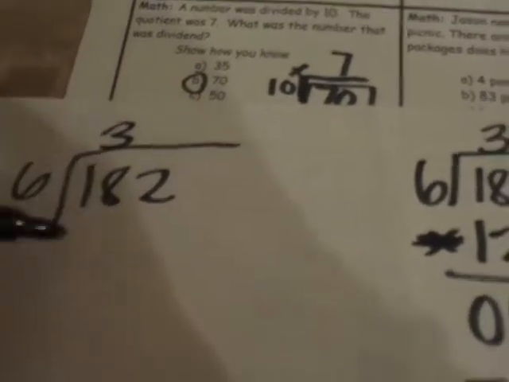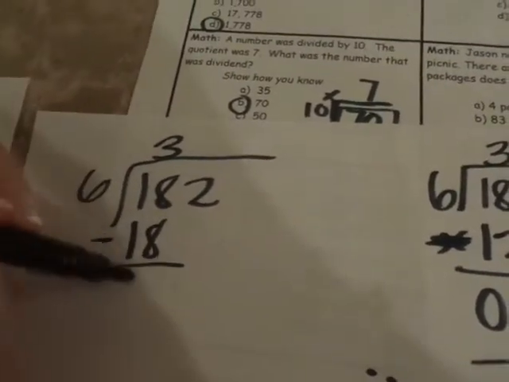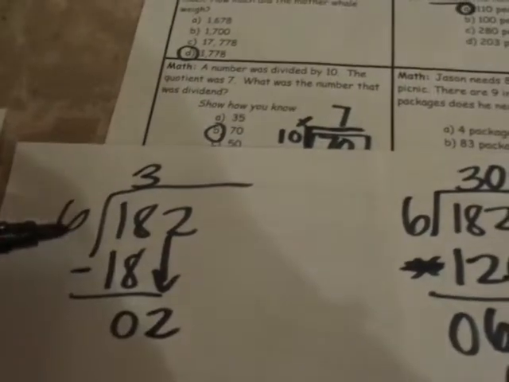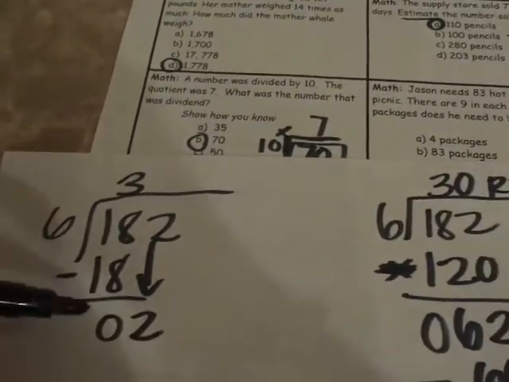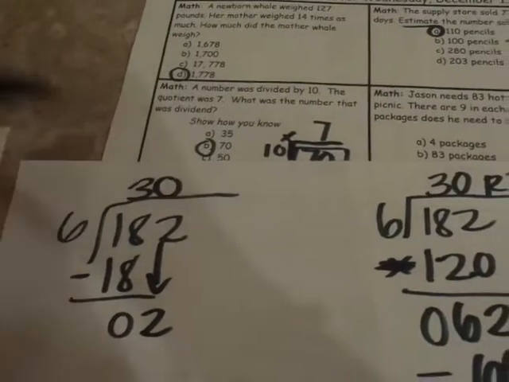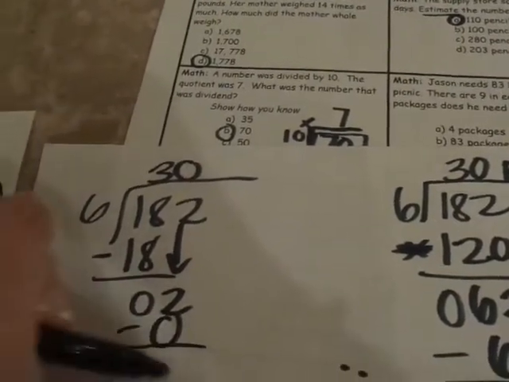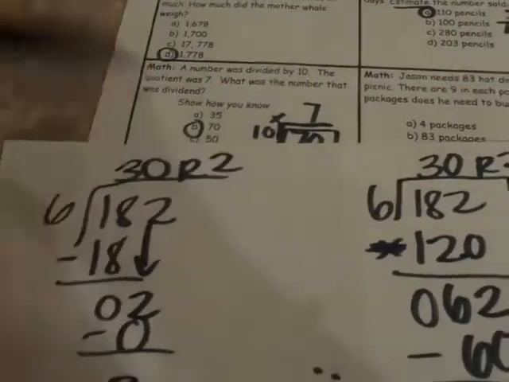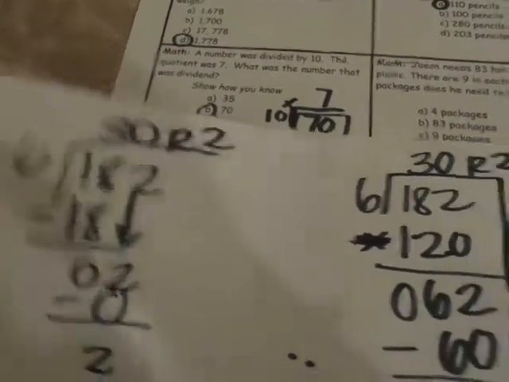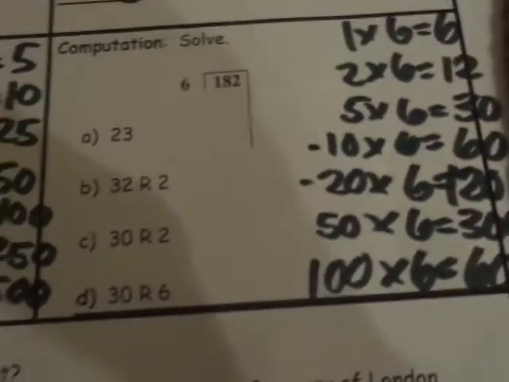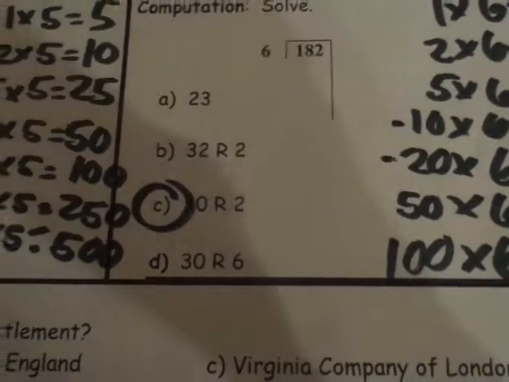So, cover up all your place values. Can 6 go into 1? No. Can 6 go into 18? Yes, 3 times. 6 times 3 is 18. Subtract that out. Bring down your 2. Can 6 go into 2? Nope, it can go in 0 times, so you can subtract it, and that's going to be your remainder of 2. So your best answer is C, 30 remainder 2.